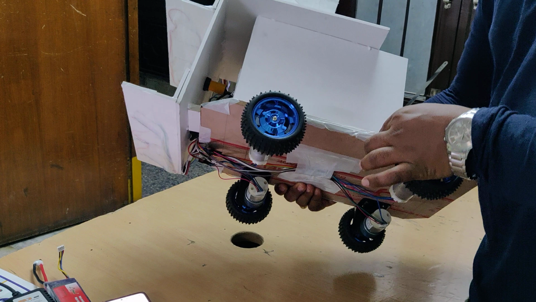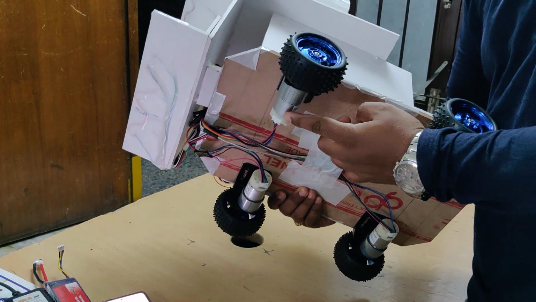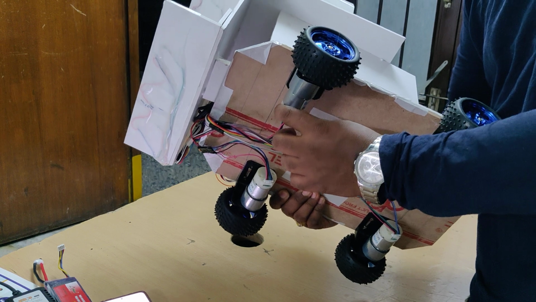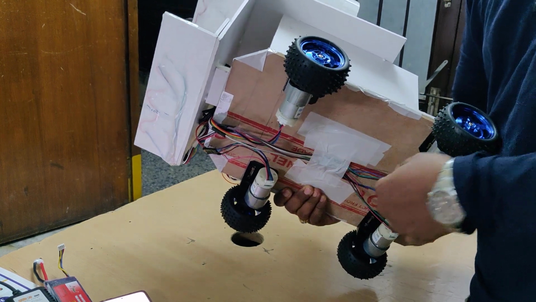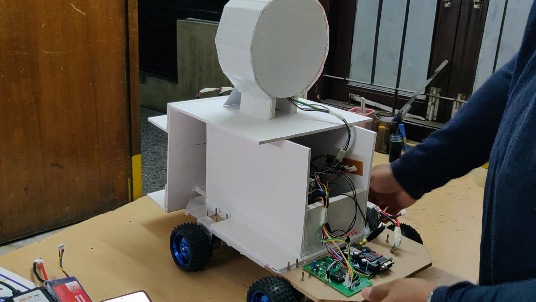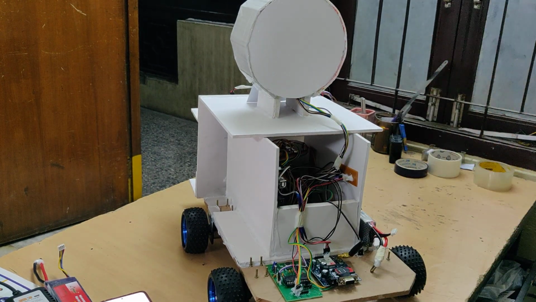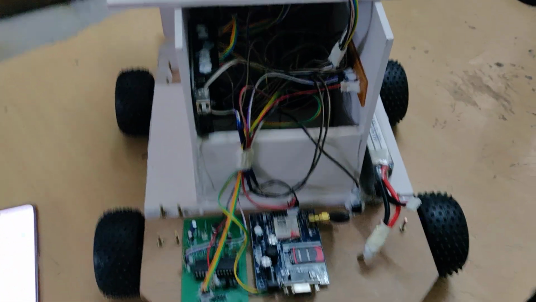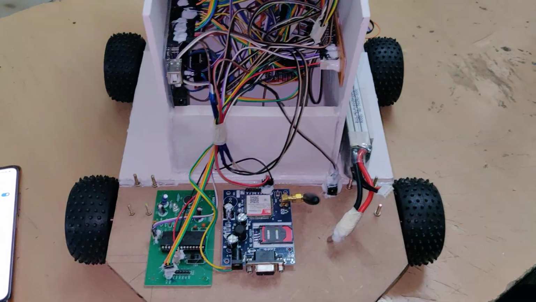See, here we are using the 4 DC motors. This is a DC motor and it comes with a gearbox, and at the backside the white one is the encoder, which is connected to the Arduino Mega 2560. Here we are using Arduino Mega 2560. In this one we can see the number of connections which are interfaced as input and output modules to the Mega board. Let us see that.